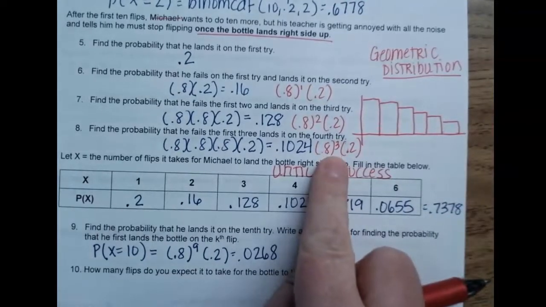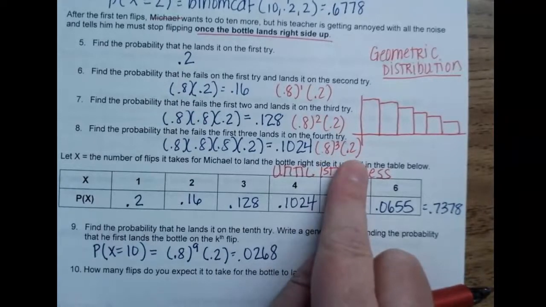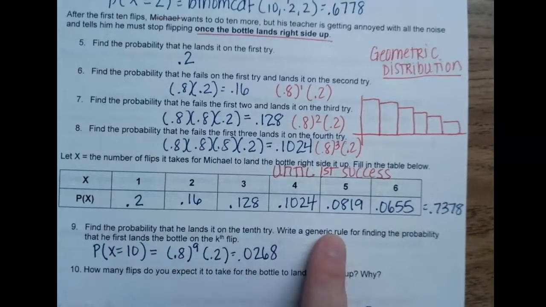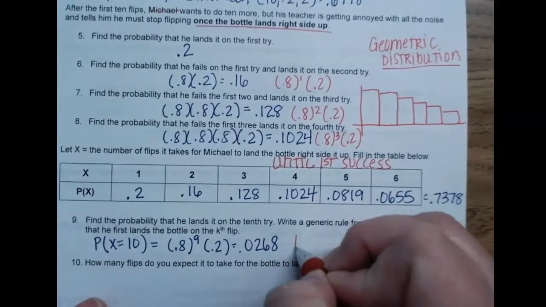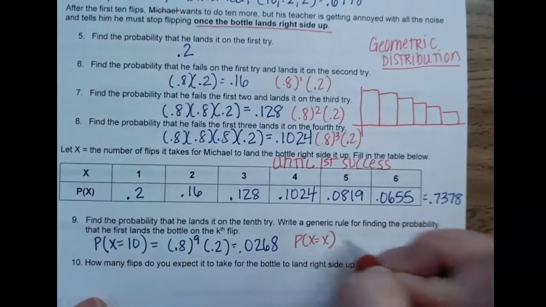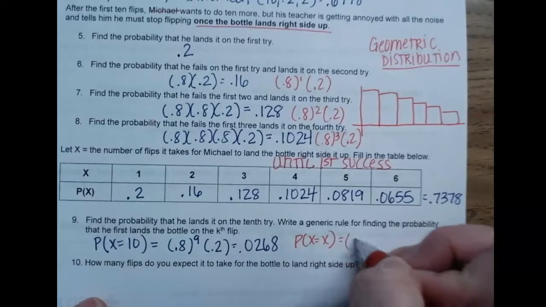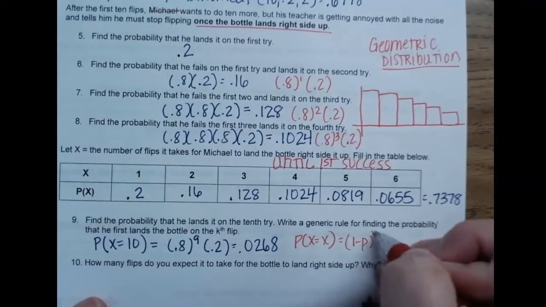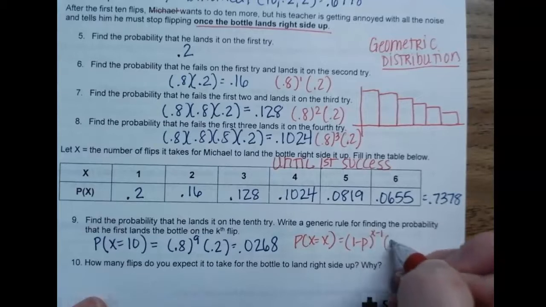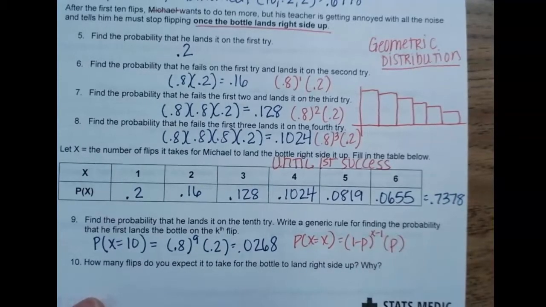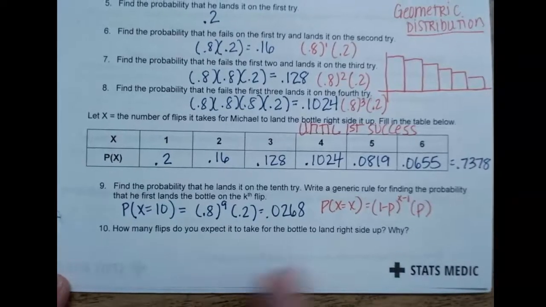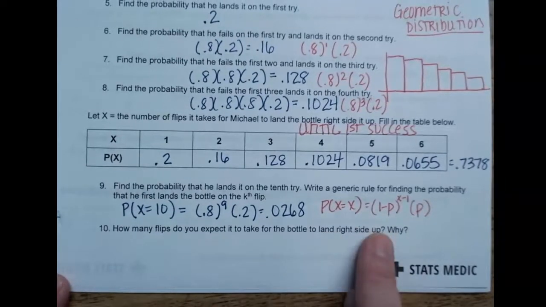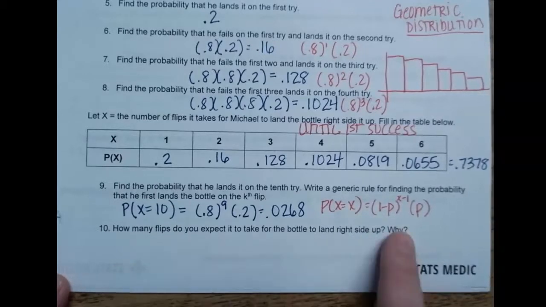That every time, you have to fail one less than the trial that you're going to succeed on. So here we're talking about the 10th, so we had to fail 9 times before we were successful on the 10th. So our generic rule here is before we can get it to be equal to a certain number, the probability of failure is going to be 1 less than that number, and then the final one will be your probability of success. So that's actually your formula for what you want him to be able to do. And so we will talk a little bit more about this in our summary.